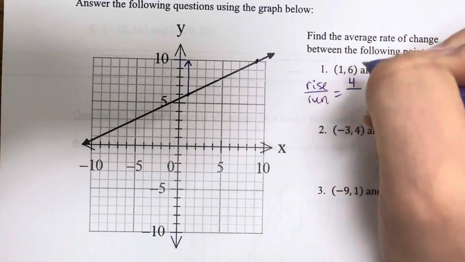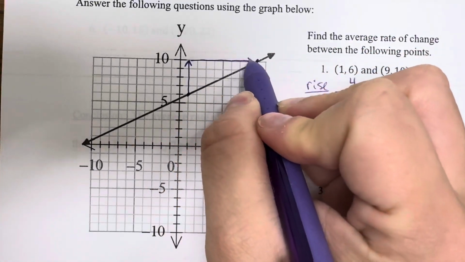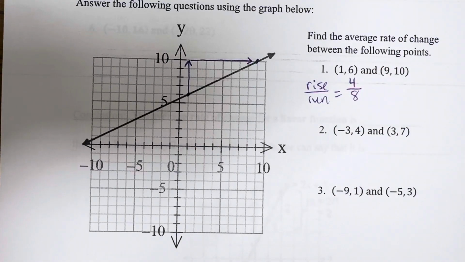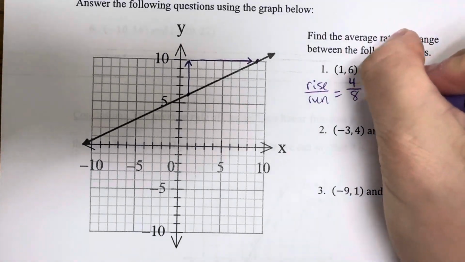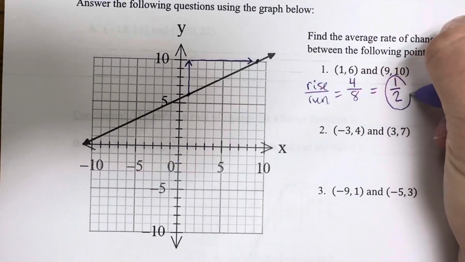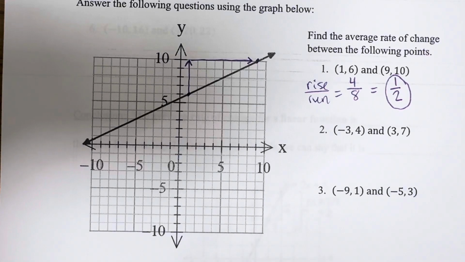So I went up 4, and then my run from 1 to 9 was 8. So 4 divided by 8, which is 1/2. So my average rate of change would be 1/2. Again, remember your average rate of change is the same thing as your slope.